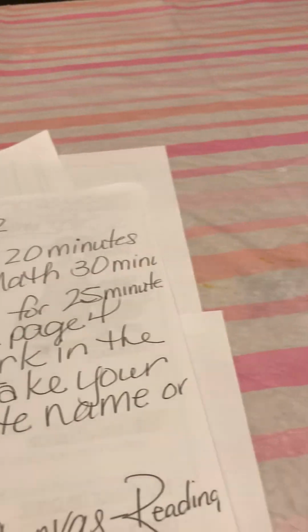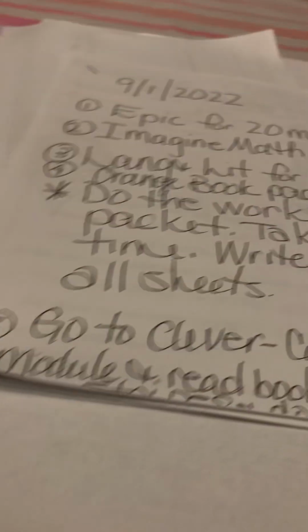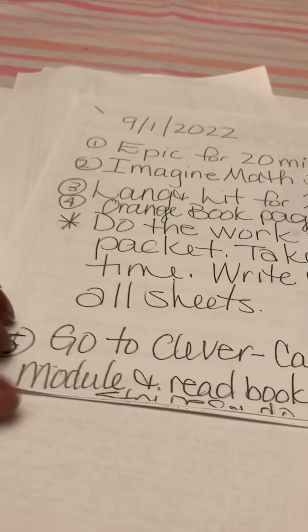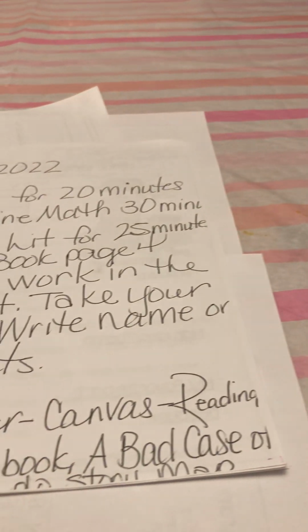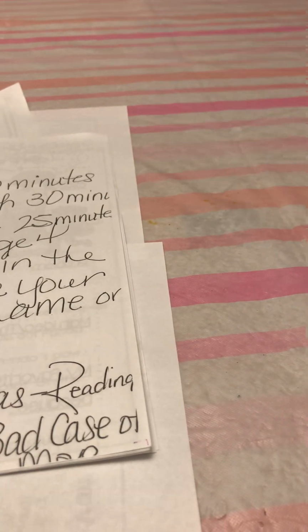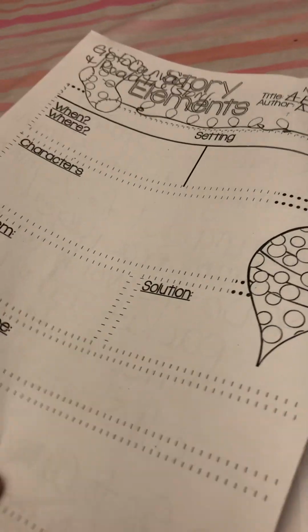Orange Book, that's their morning work. It tells them what page to do. Do the work in the package. Take your time. Write name on all sheets. Then we have Clever. That's where we house all of our websites for our students. It tells you go to Canvas, our learning management system, and go to the reading module and read the book, A Bad Case of Stripes, and do the story map. So all of this is listed on front for them to do. Then here is the story map.